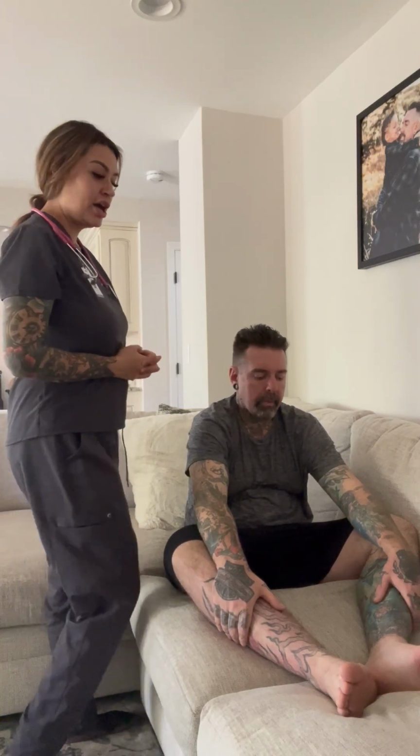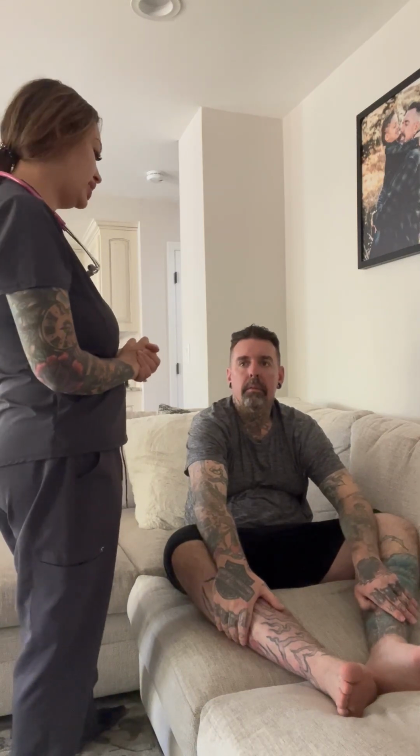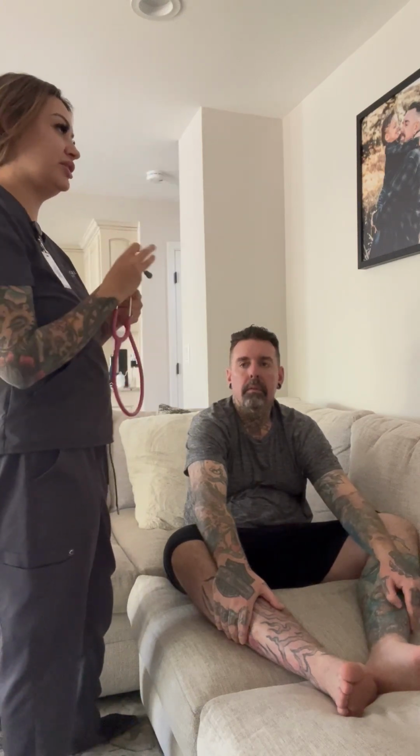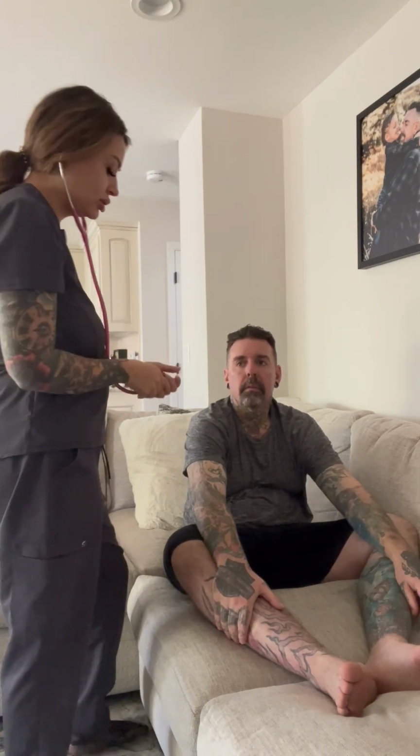The patient does not appear to be in any respiratory distress. He's breathing even and unlabored. The chest rise and fall is also symmetrical and even and unlabored for his breathing. I'm going to move down to his heart now and check. I'm going to listen to his pulse.